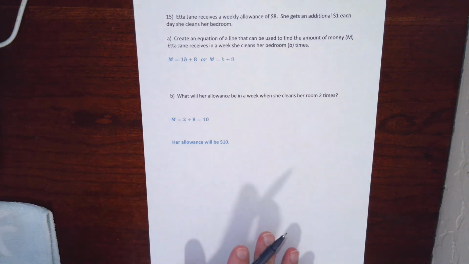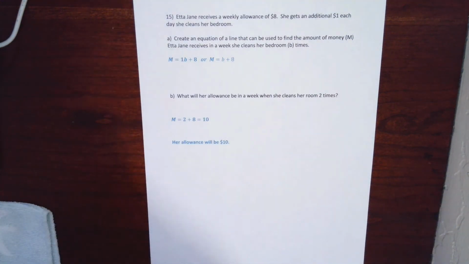So I have a couple word problems coming up. My 8-year-old niece, Etta Jane, comes up in a lot of my word problems. She lives in California, so I miss her, so she comes up in my mind as I'm writing these things.